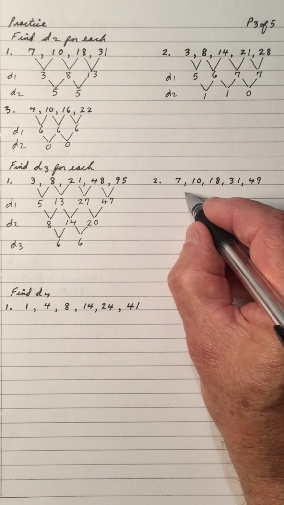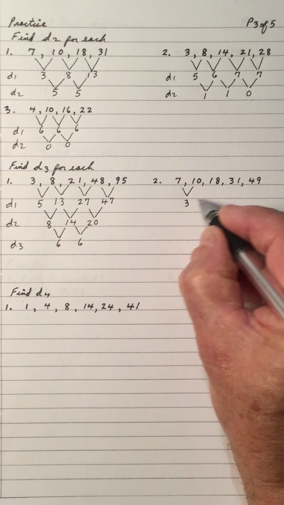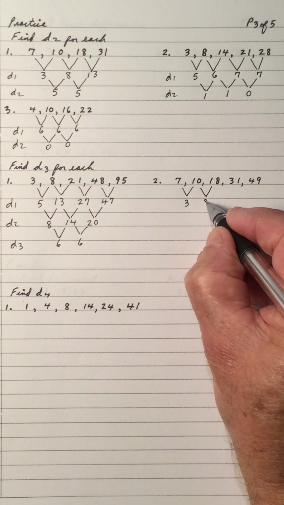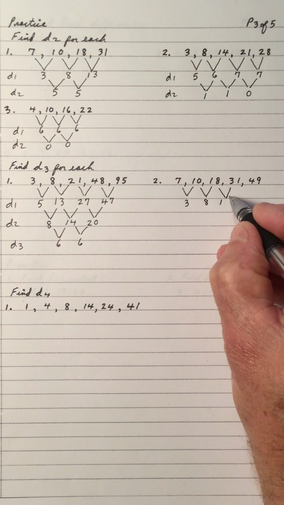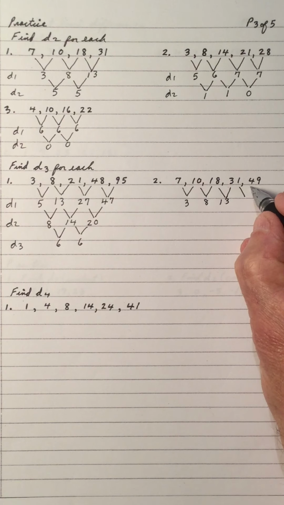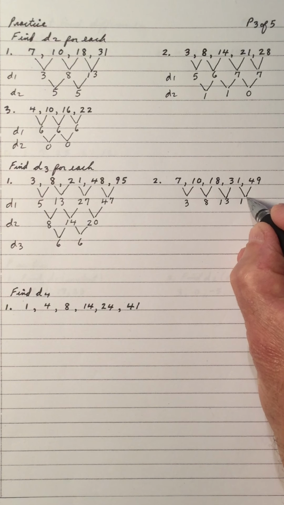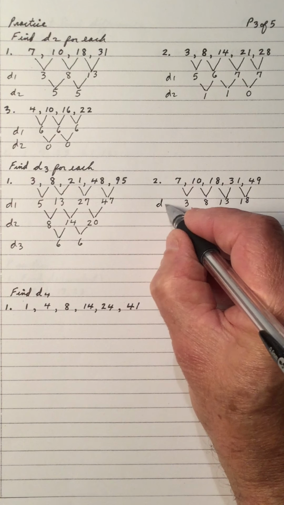Let's do D3 again. 10 minus 7 is 3. 18 minus 10 is 8. 31 minus 18 is 13. And 49 minus 31 is 18. And that's D1.